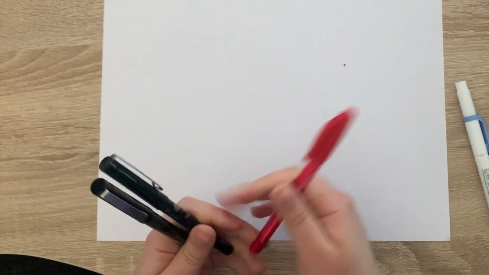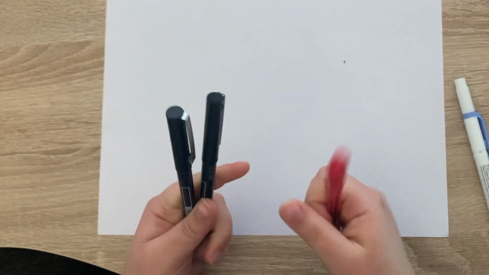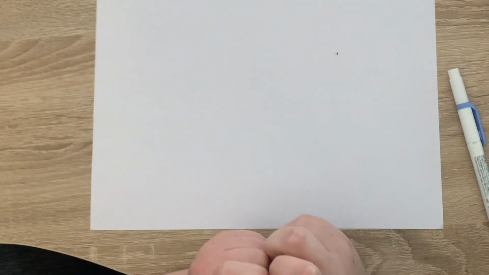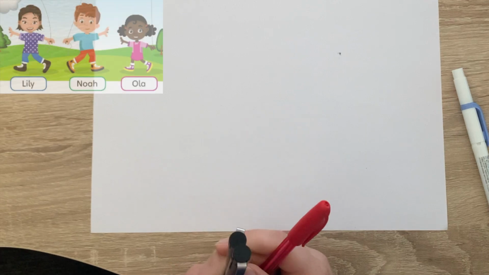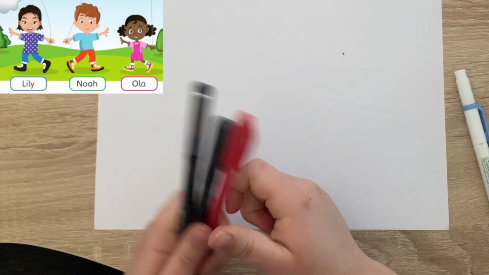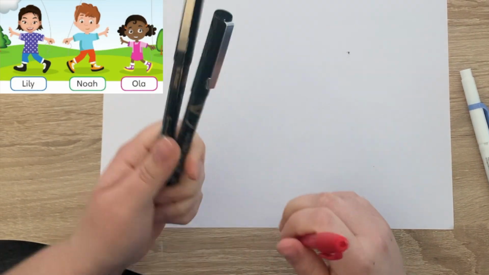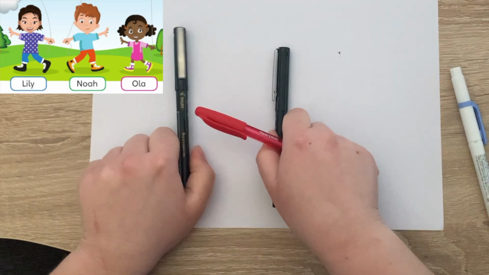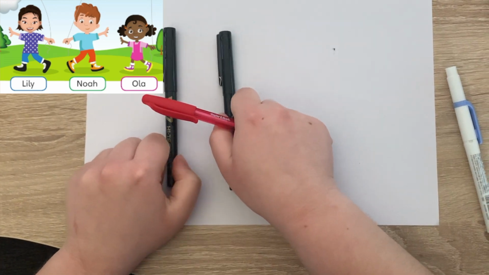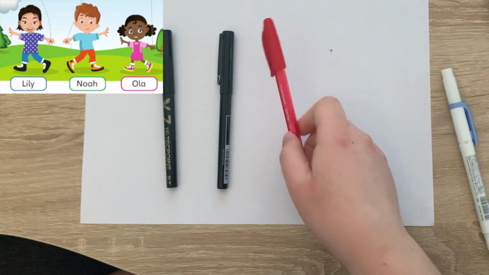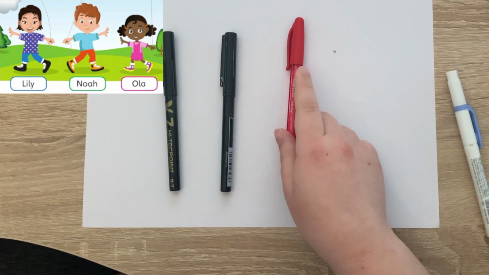I have chosen a red pen to represent boys and black pens to represent the girls. Now we have got Lily, Noah and Ola. Lily and Ola are girls, so I've got 2 black pens to represent the girls. And Noah is a boy, so I've got 1 red pen to represent Noah.